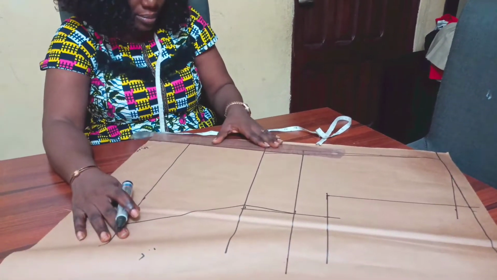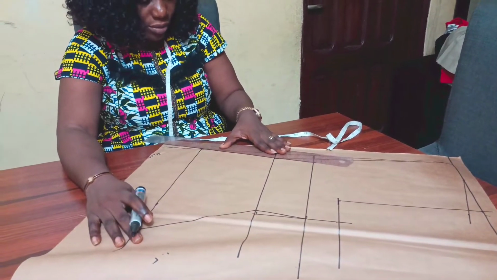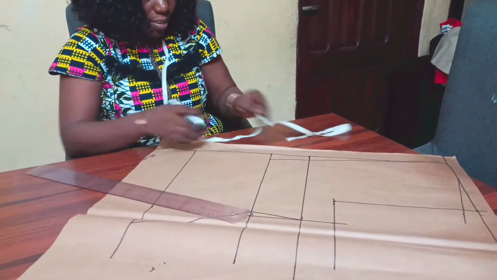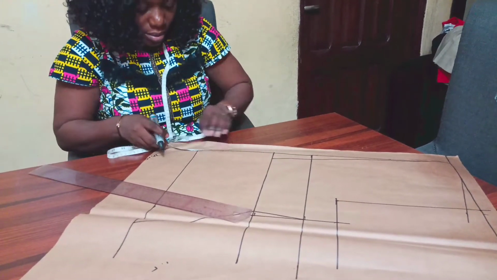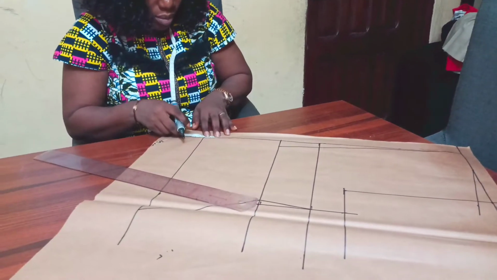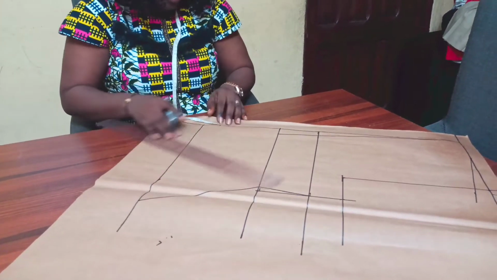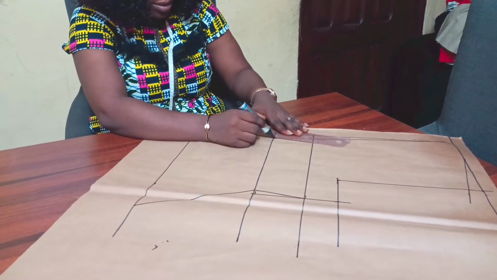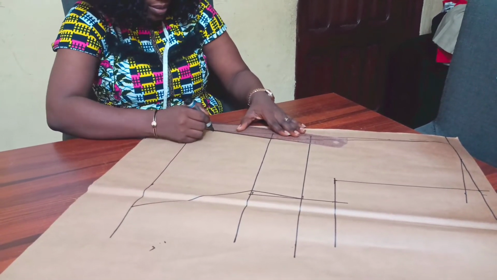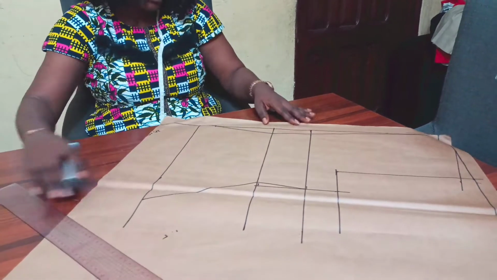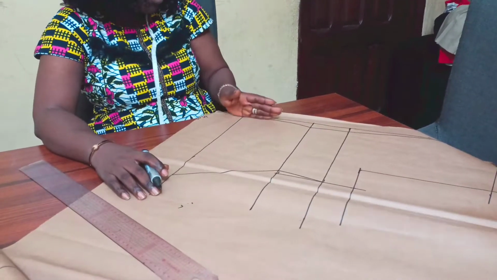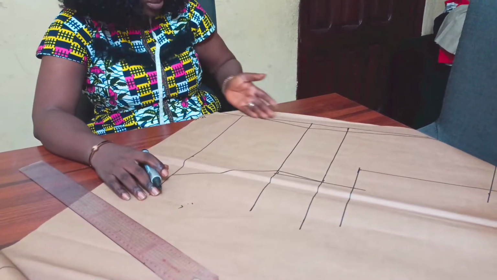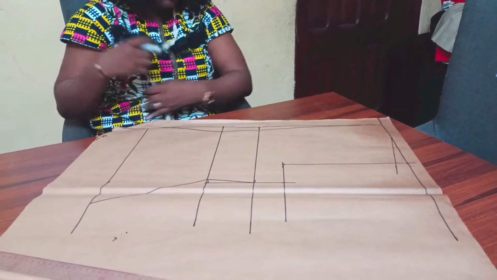Here, I'm going to come up here by 1.5. This. If you want to open it this way, you can, but I just want to blend it this way. Get to the armhole curve.